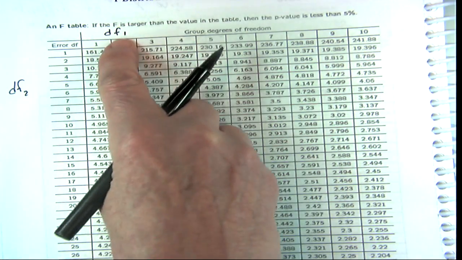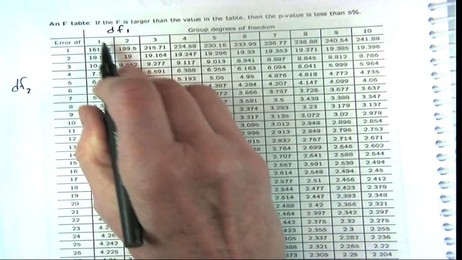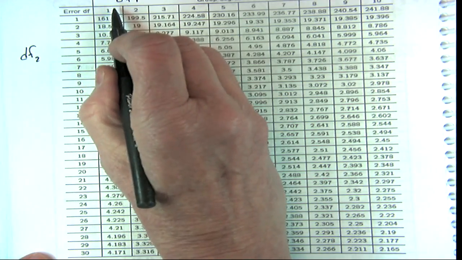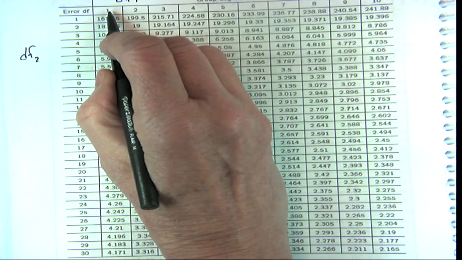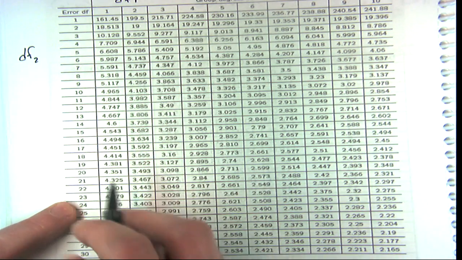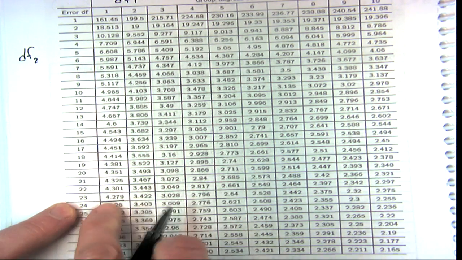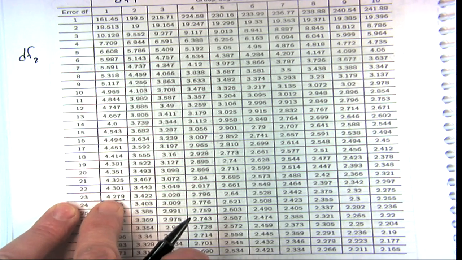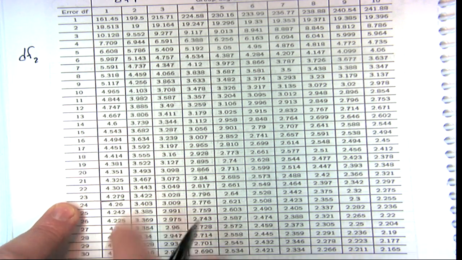If we add another slope, we'll be here, etc. So we're in this column, and we have 25 minus 2, 23 degrees of freedom. So right here, you can see is the critical value, 4.279. That's our critical value. So if we got an F bigger than that, we'll reject the null.